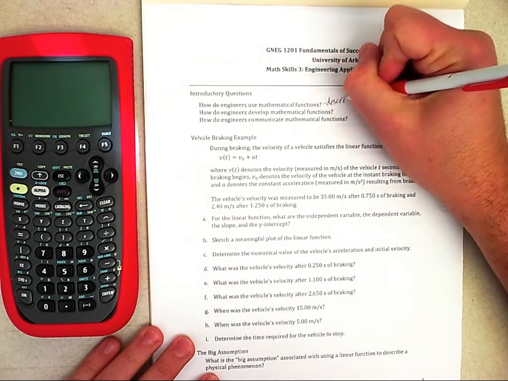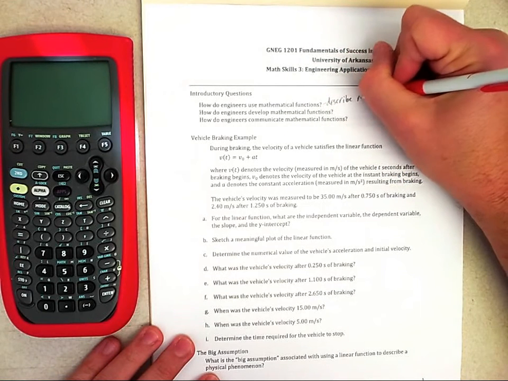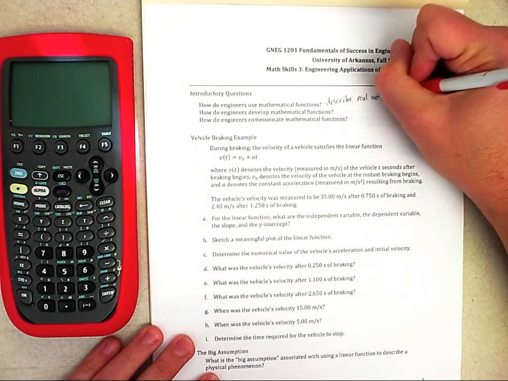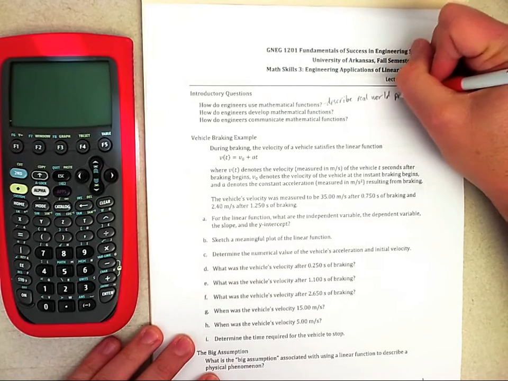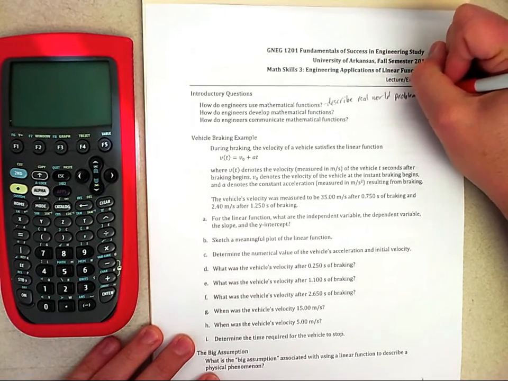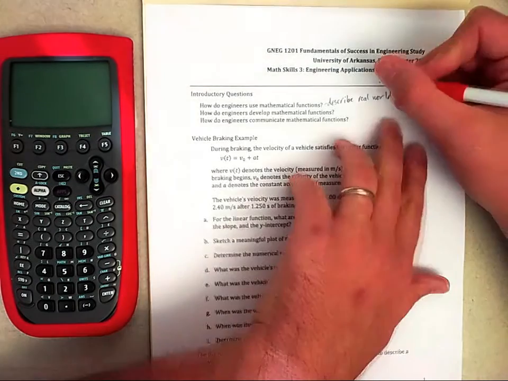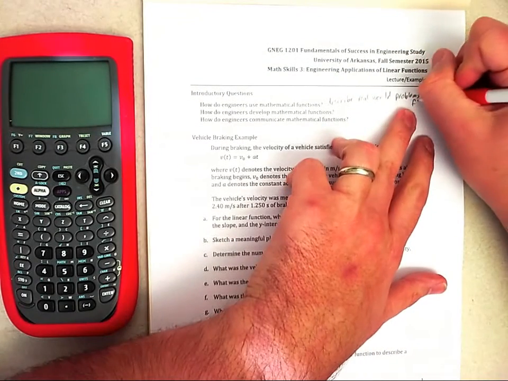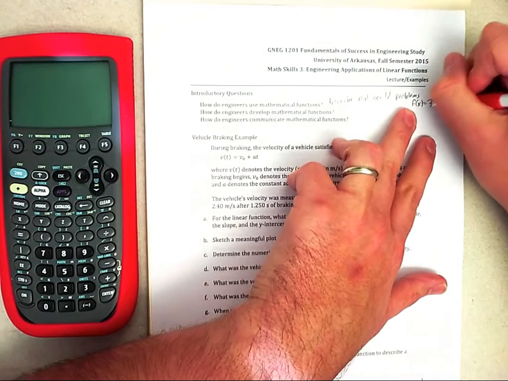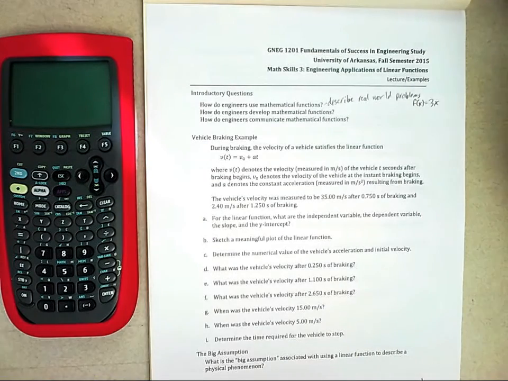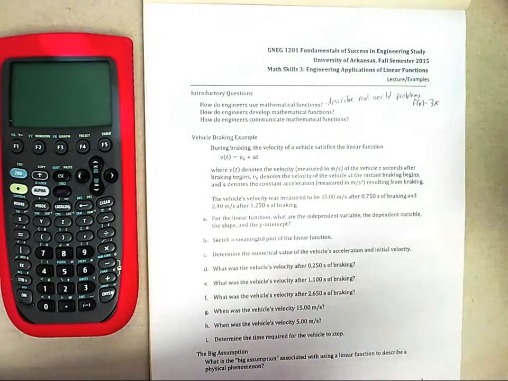To describe real-world problems. So what do I mean by real-world problems? We use some sort of function that models what happens in the real world. You might have a function that looks something like f of x equals 3x. Okay? Some straight line, no problems.